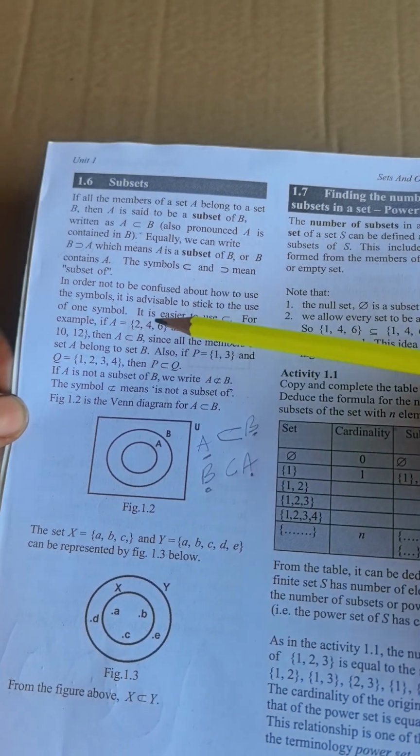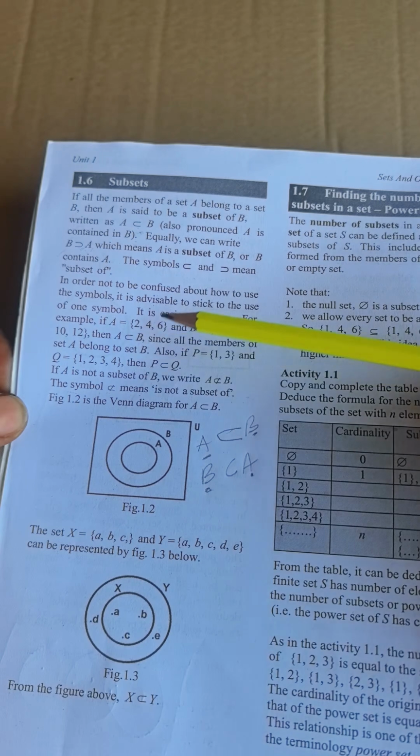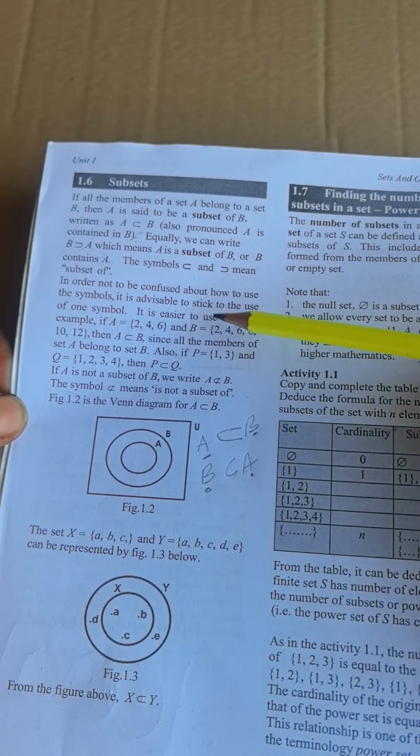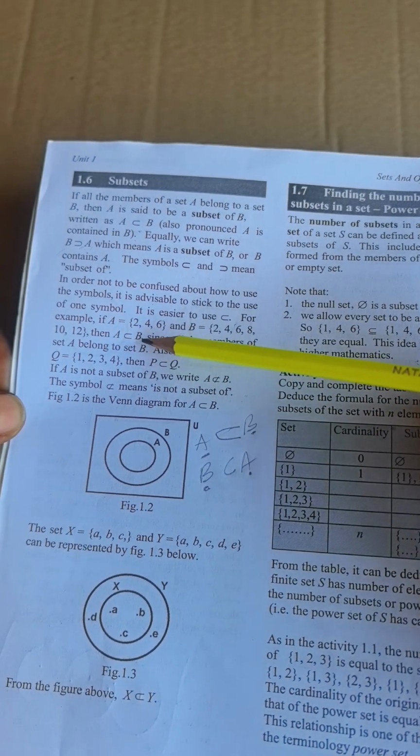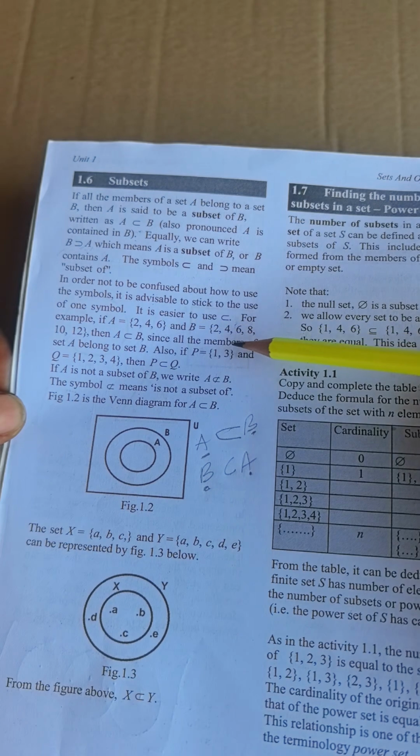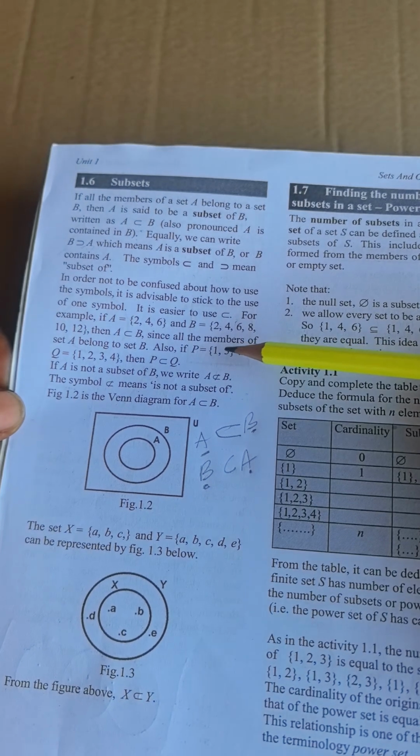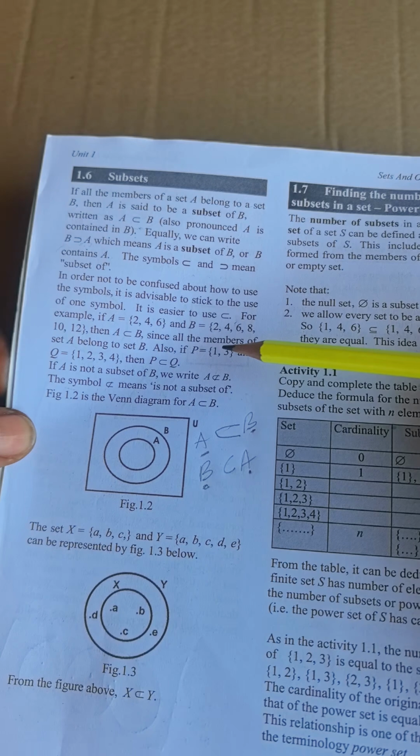For example, if A is equal to the members 2, 4, 6, and B is 2, 4, 6, 8, 10, 12, then A is a subset of B, since all members of set A belong to set B. And this is not equal sets.